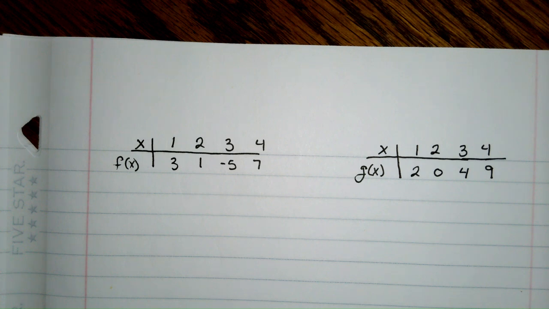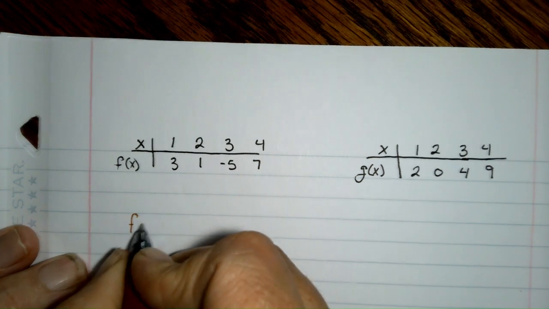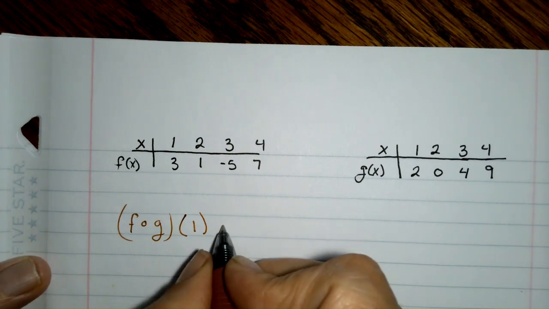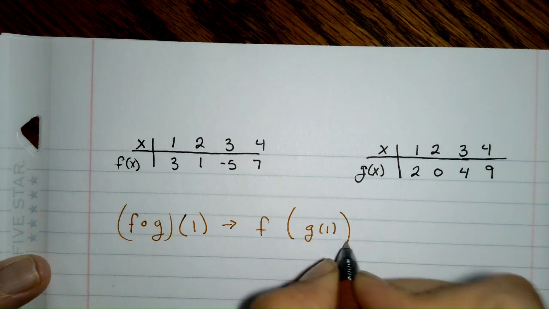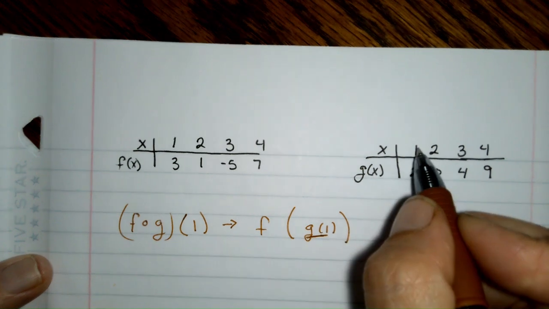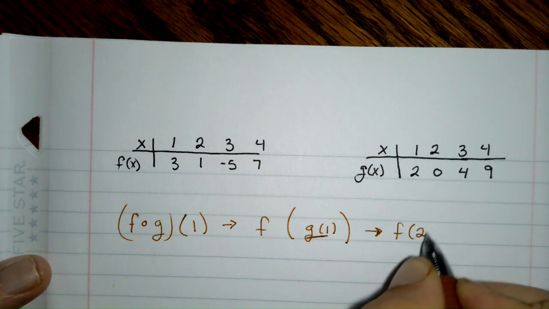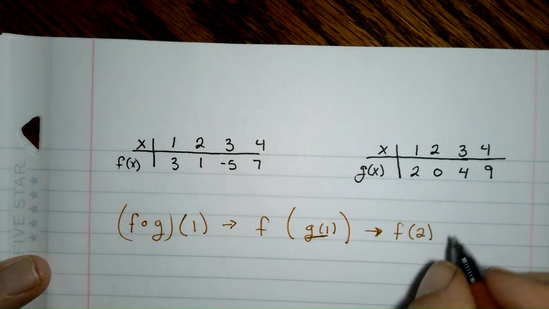Here I've given us two tables of values, and I do find table of value composition functions to be harder than equation problems. So let's say they wanted us to find f of g of 1. And remember, that is f of g of 1. So they wanted us to start off by putting 1 into g. And when I put 1 into g, here's 1, x is 1, we get out 2. So now we're at f of 2. So now we got to come over to the equation into f, and when I put in 2, I get out 1.